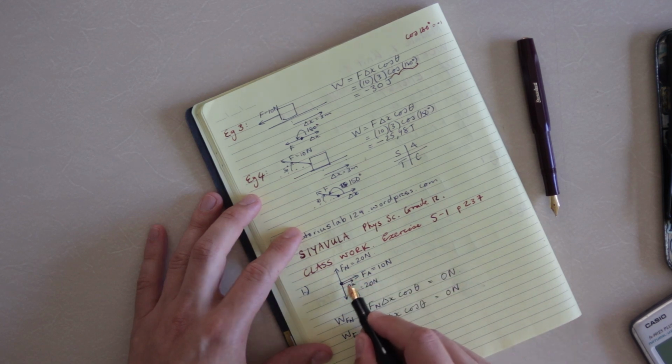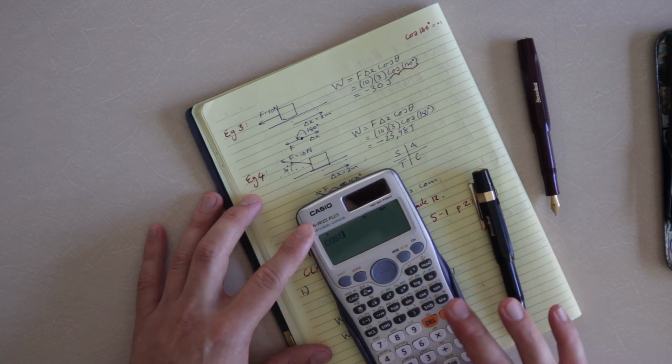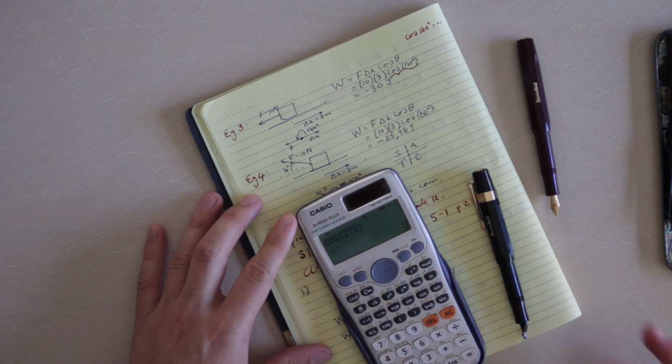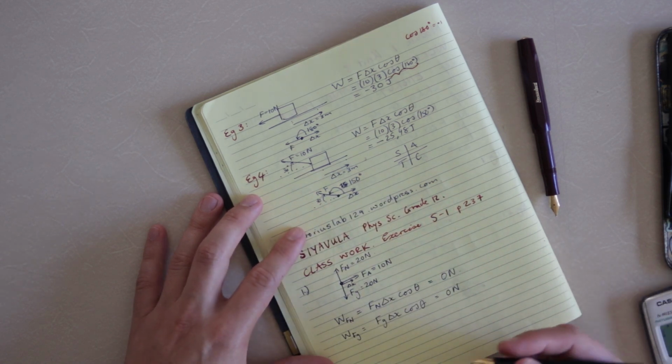The angle between my displacement and my Fg is actually in this case going to be 270 degrees. But if we say cos of 270 degrees, that's also going to give me 0. Another point that we should know on our cos graph.